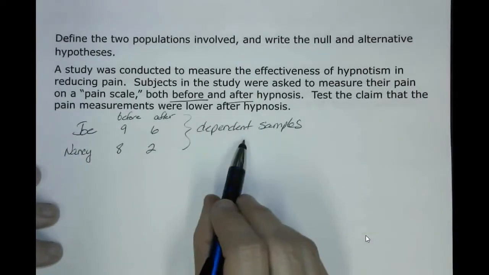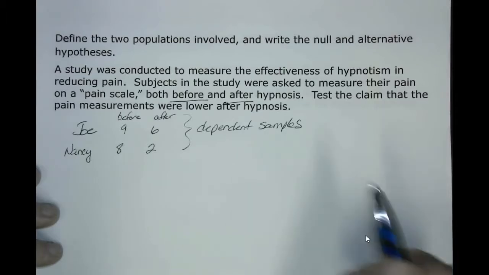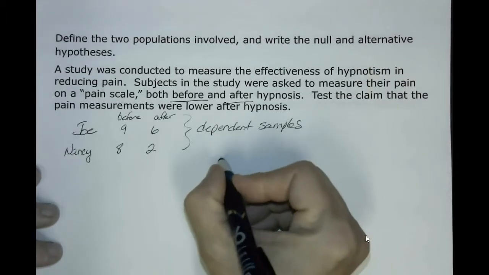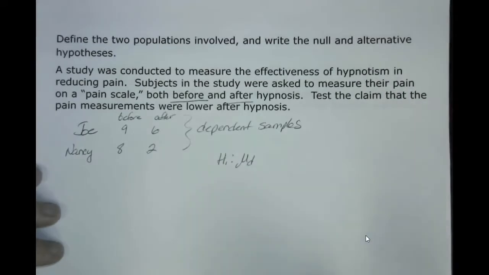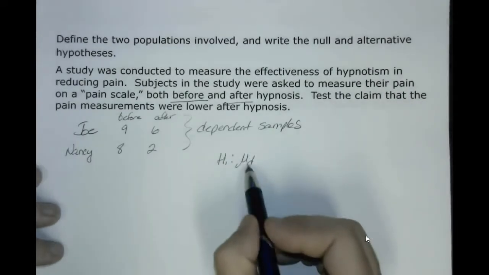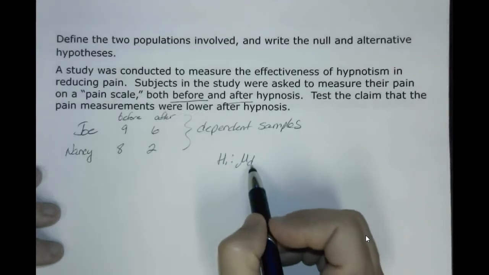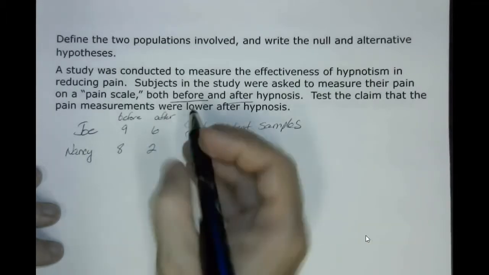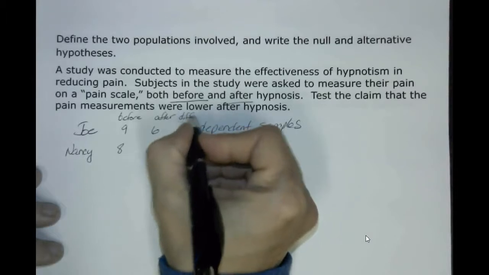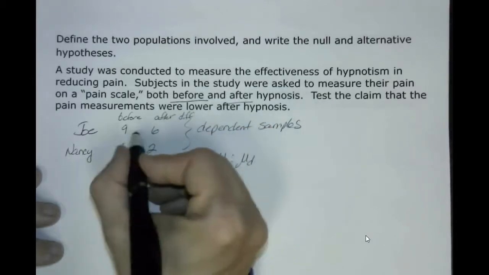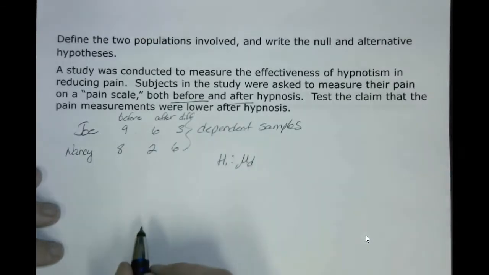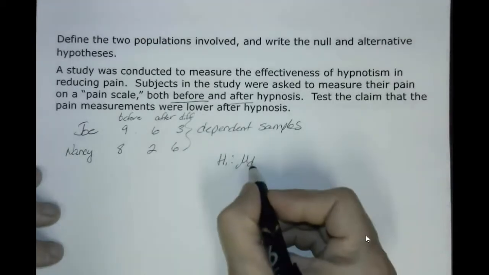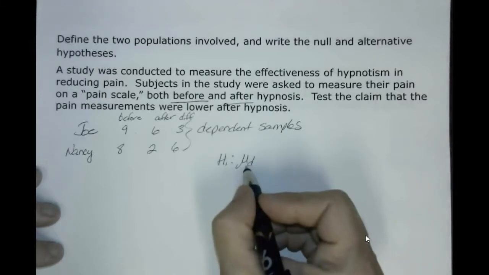So what that means is that if you're trying to do a hypothesis for this, your parameter, you're not going to have two different means in your parameter, you just have one. So this is the mean of the differences. For each person in the study, they would be figuring out the difference between their pain measurements. So like this guy would be 3, for mine it would be a 6, would be the difference. So you're just going to do everything with the differences.